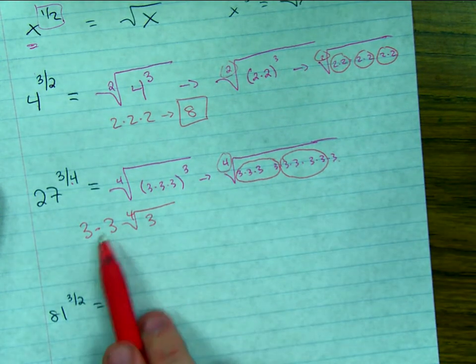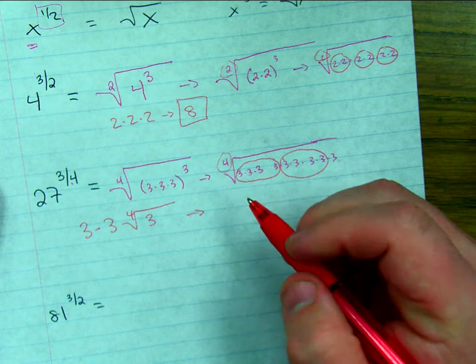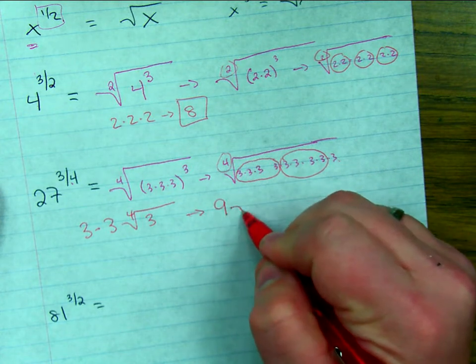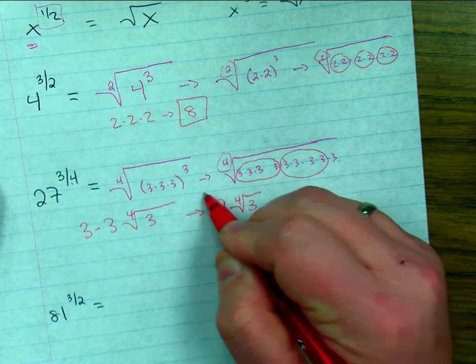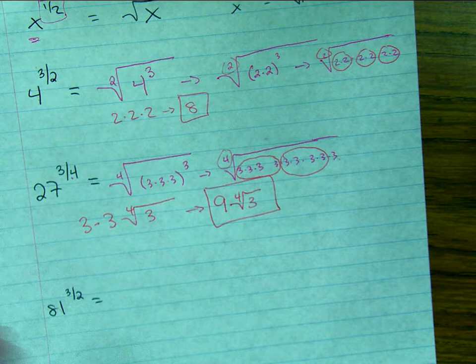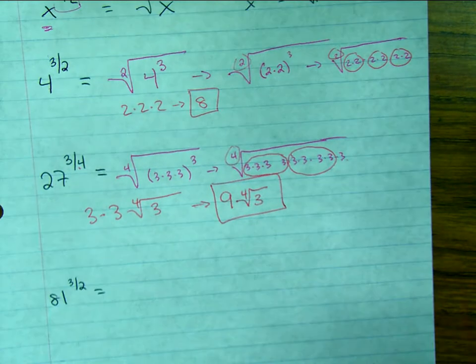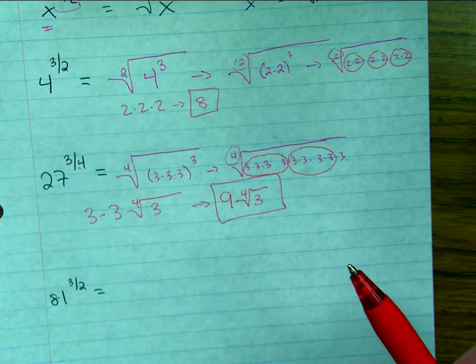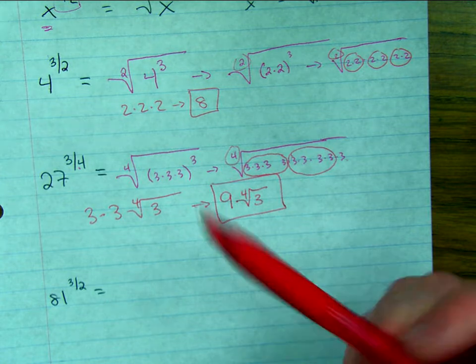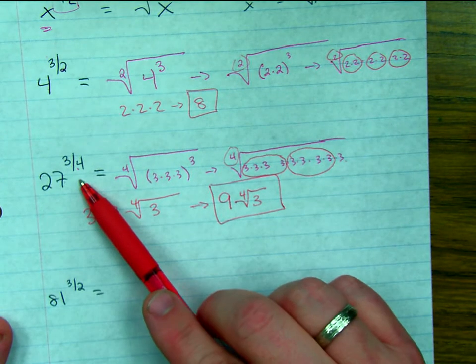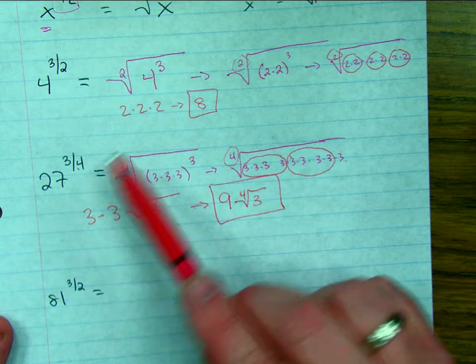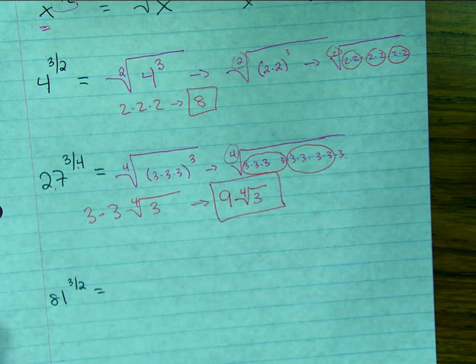Anything outside you've got to recombine. What's 3 times 3? So the answer to this would be 9 times the 4th root of 3. That's an example of where it's a little less pretty if you try to just go 27 to the third power. And on top of that, what's 27 times 27 times 27? A really big number you don't want to deal with, right? So if you break it all down first, you don't have to do as much big math.